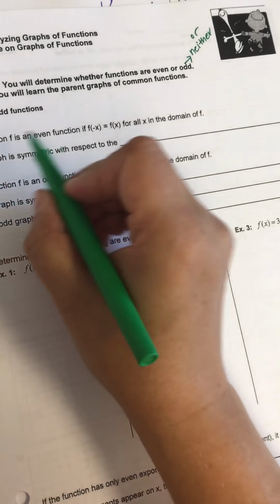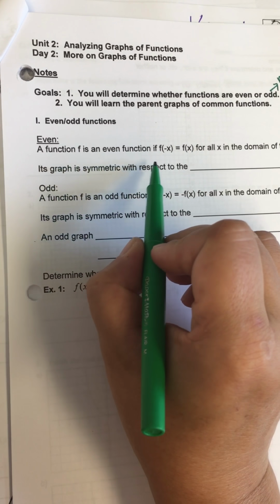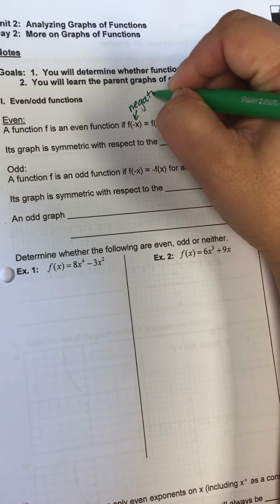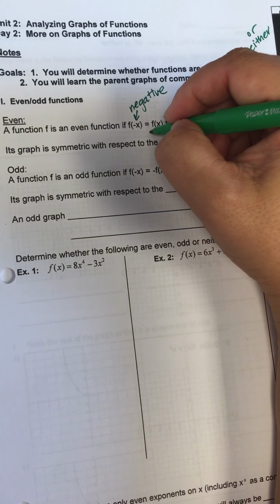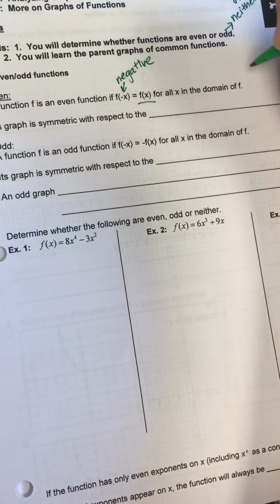By definition, a function is even when you plug in a negative x into the function, and then you see what you end up with afterwards, and you can compare it.